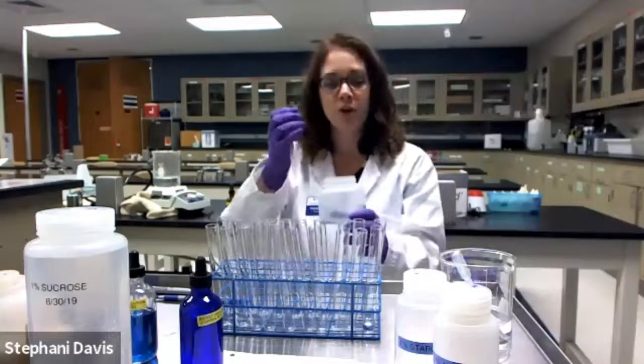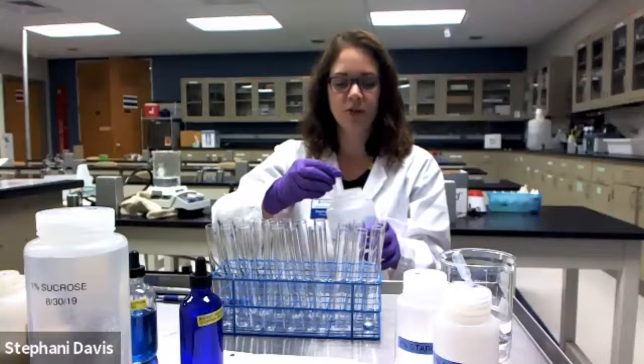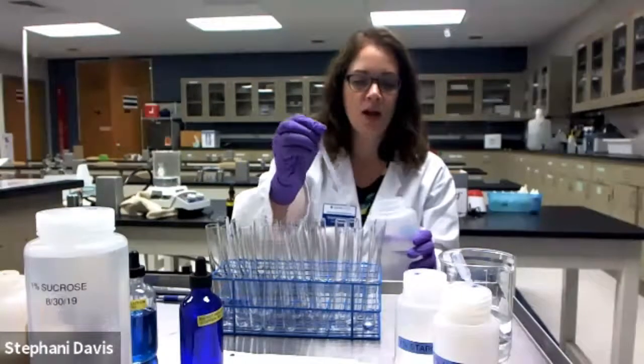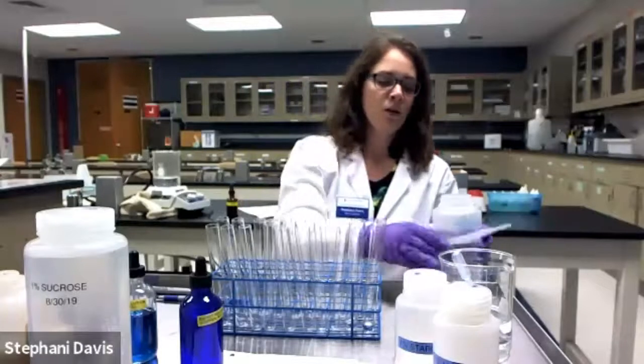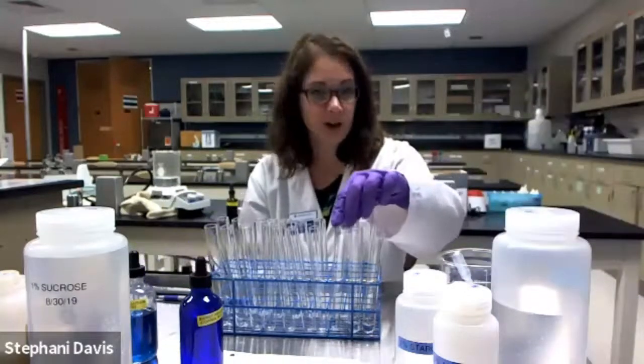We know that glucose is a simple sugar, right? So that's going to be a positive control for the Benedict's test, and it can serve as an additional negative control for our Biuret reagent test, okay? Because glucose is a carbohydrate or monosaccharide, it is not going to be positive for the presence of protein.